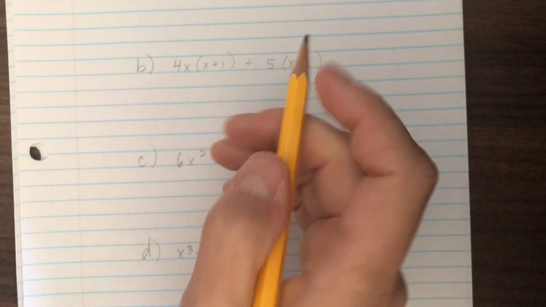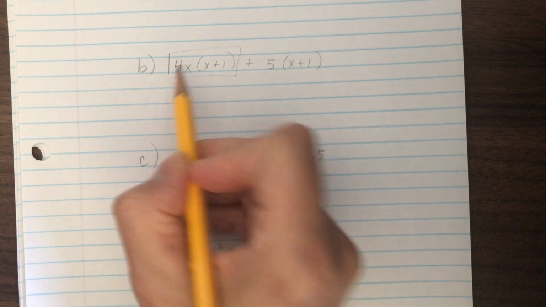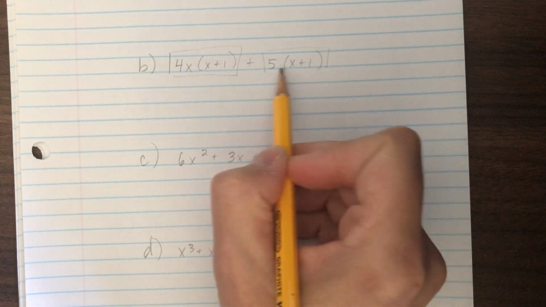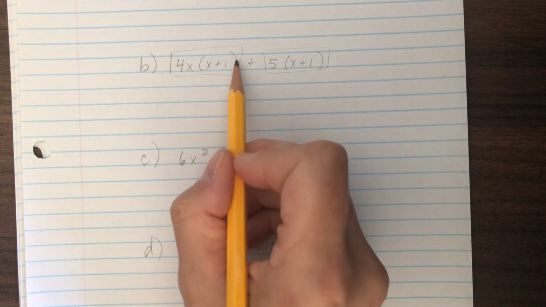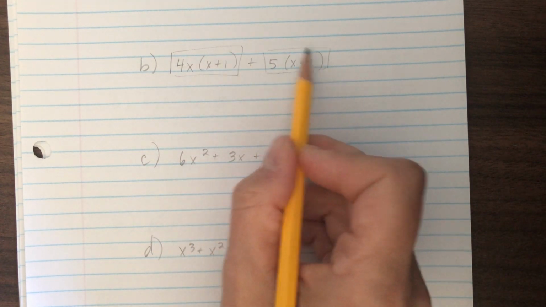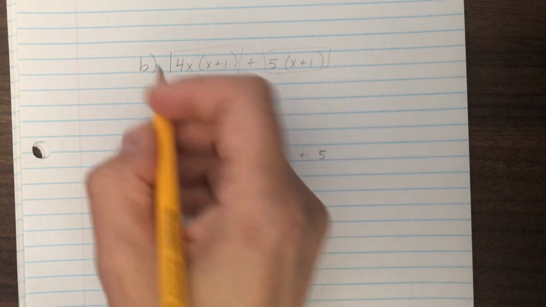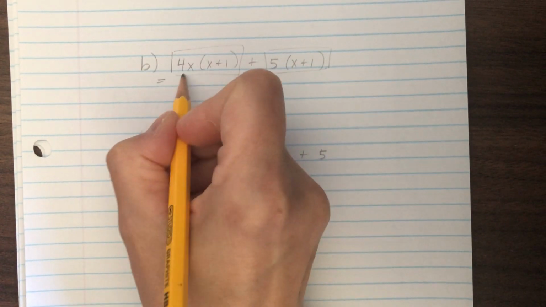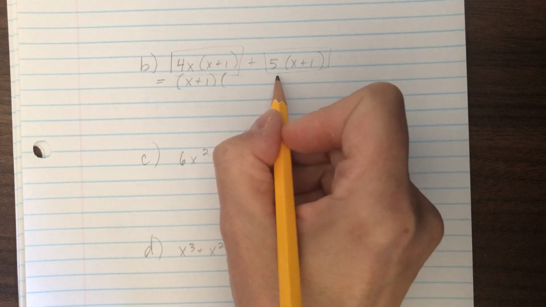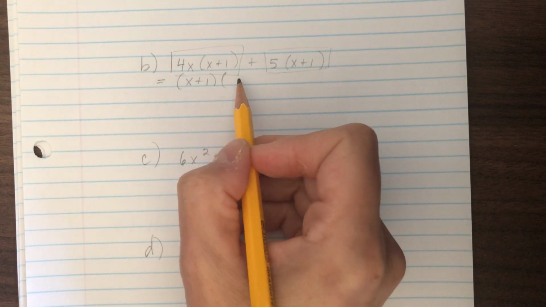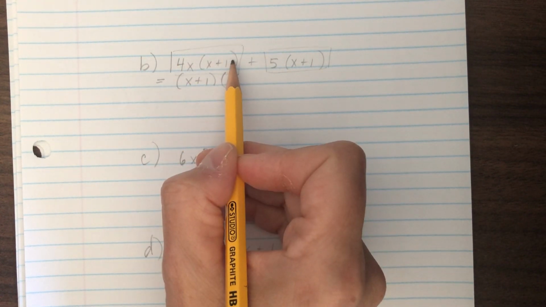Okay, let's look at part B. In part B, we have two terms here, and we have to determine the greatest common factor. We can see that x plus 1 is a common binomial factor here that we can remove. So we're going to write that first, in front of the second set of brackets, and then to determine what goes in those brackets, we're going to divide each of these terms by x plus 1.